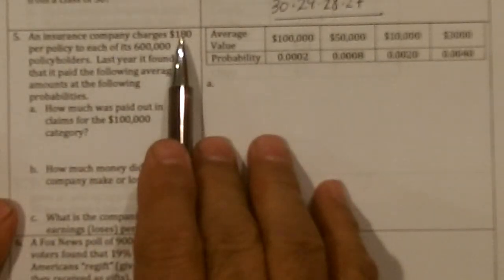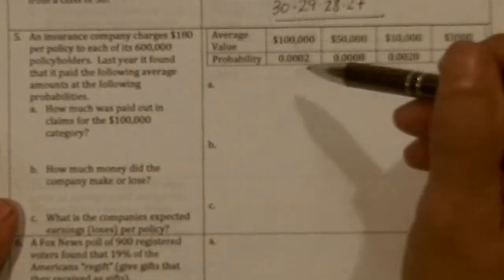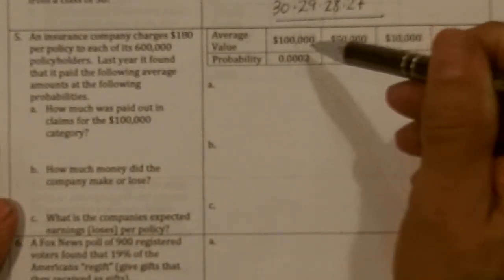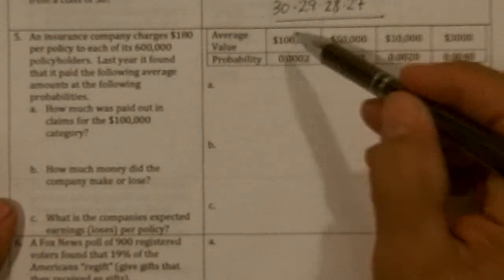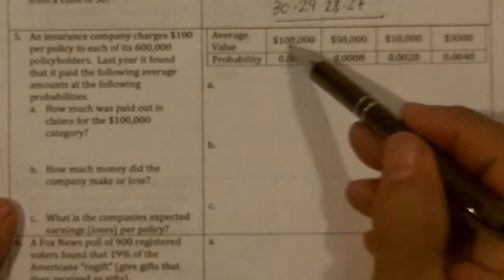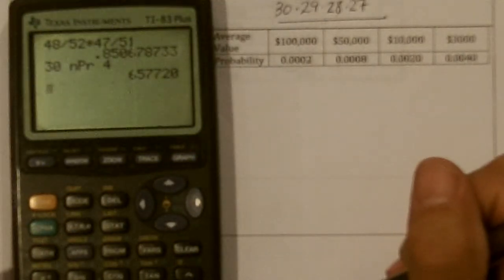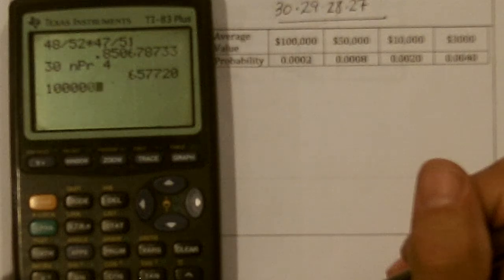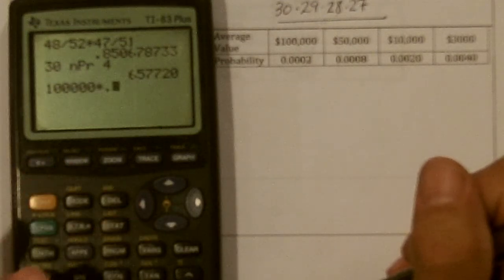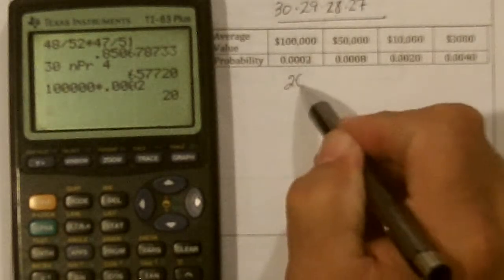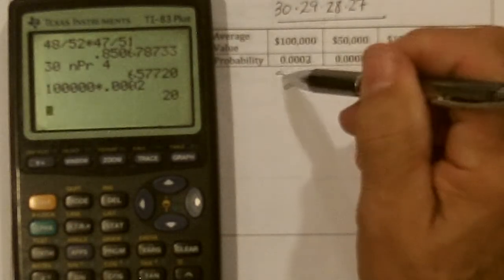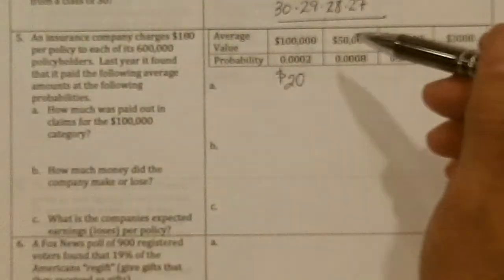Okay, 5. Insurance company charges $180 a policy. So, the probability and the value. You should be used to multiplying this to get the expected value for just $100,000 policies. So I take 100,000 times 0.0002, and I get 20. And that's dollars, because units was dollars.